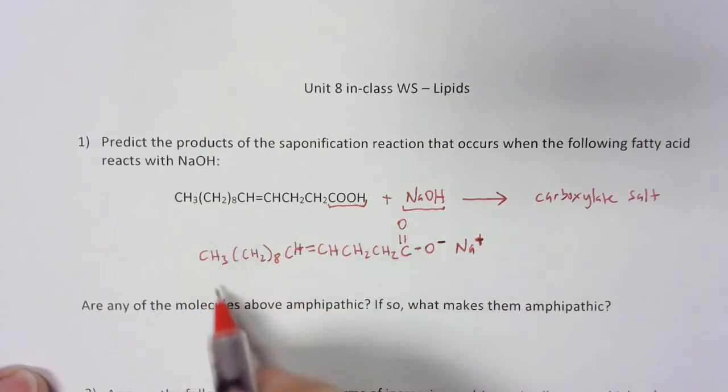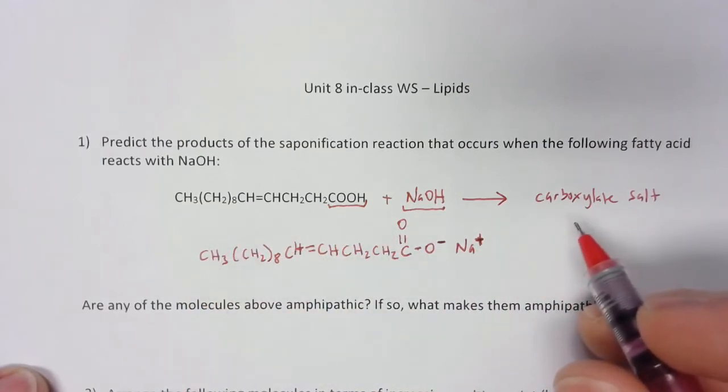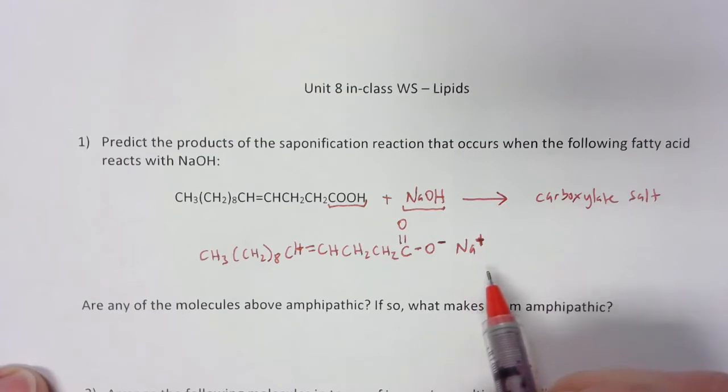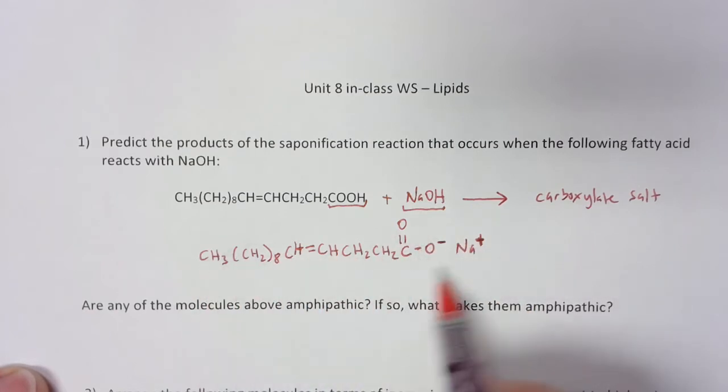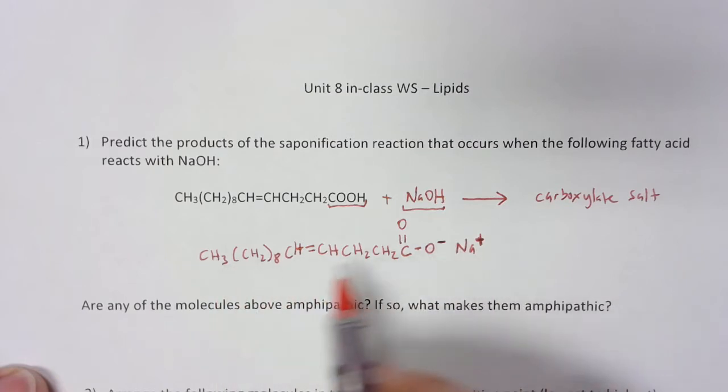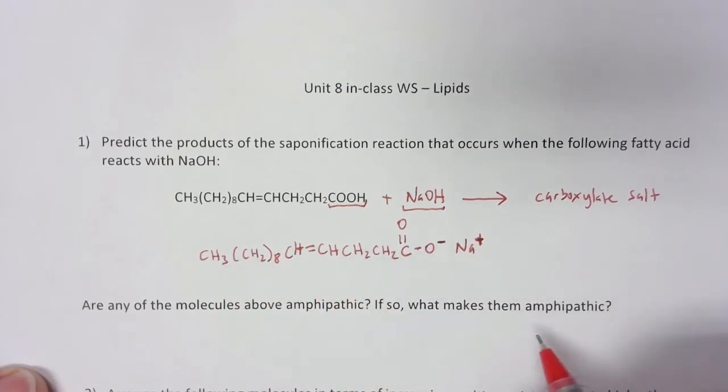So this would be something that would not be soluble in water if it has solidified. So it would be just solid soap that would float to the top like you saw in lab. Now a small amount of it might be soluble in water, but most of it would be what we call salted out.